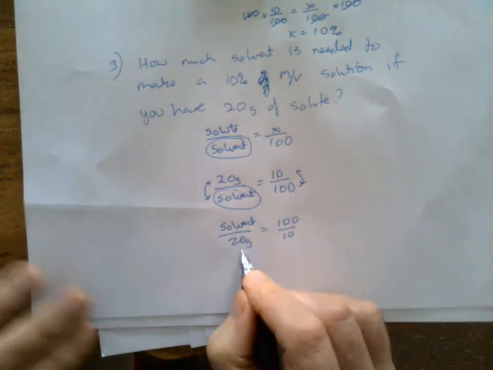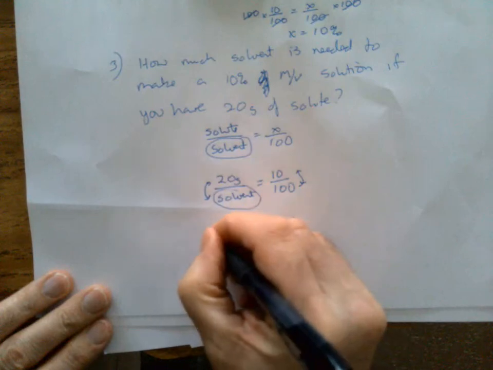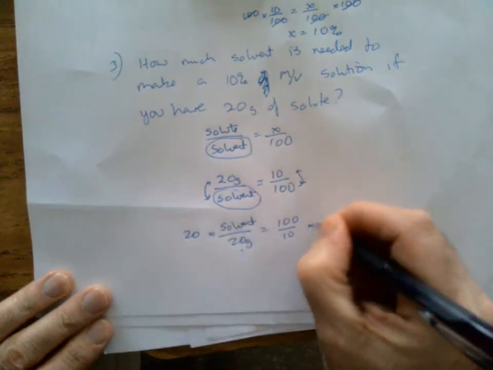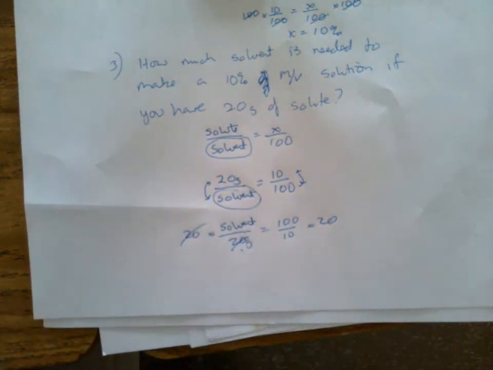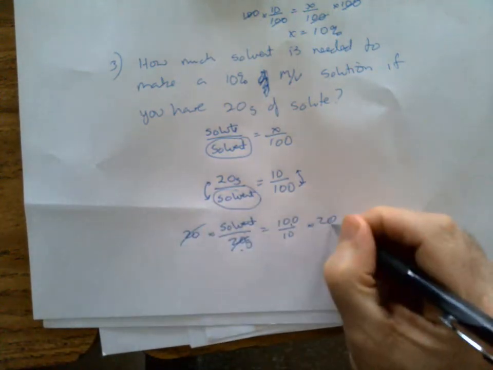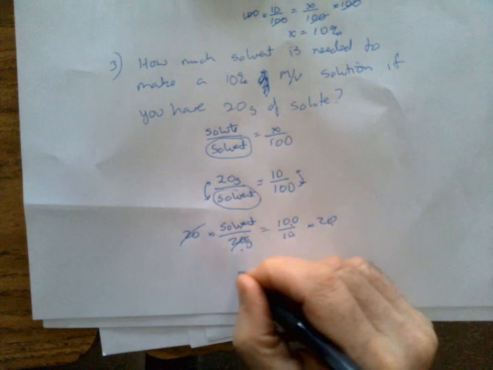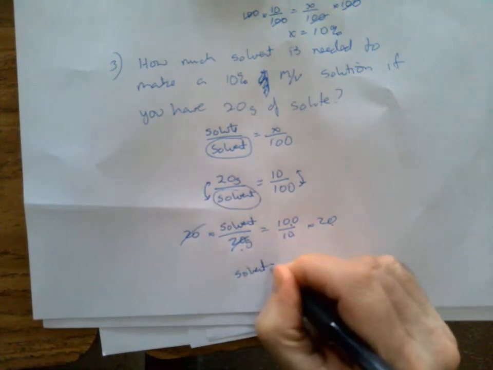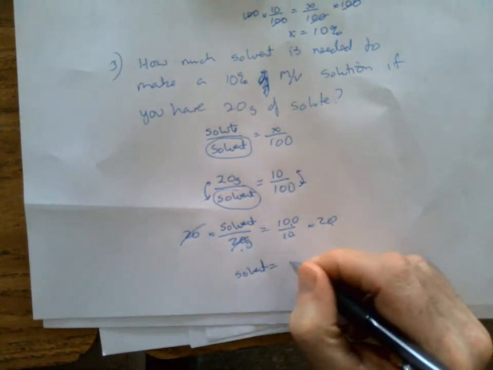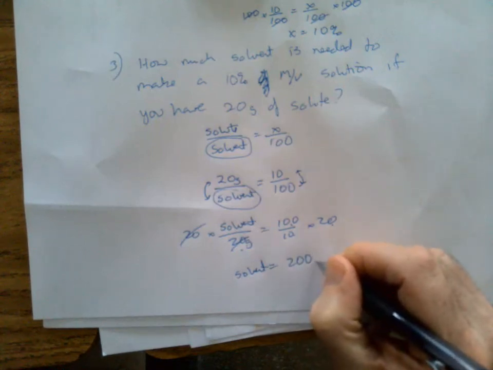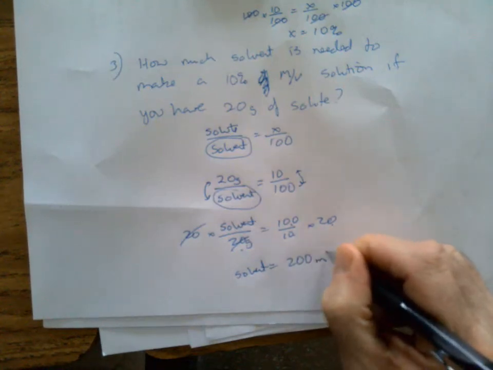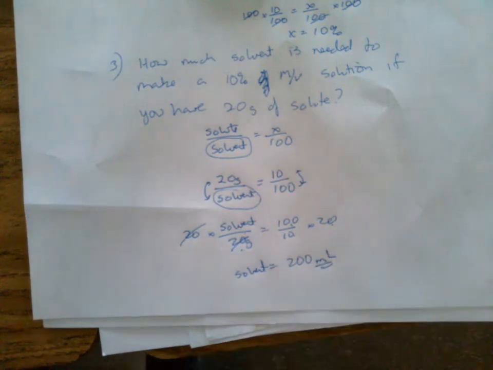Now we want to get rid of this 20 because we want to isolate the solvent. So we're going to multiply both sides by 20. So 100 times 20 divided by 10 is going to be 200. So it says it's a mass per volume question, so this is a volume. It's 200 mils is the amount of solvent.